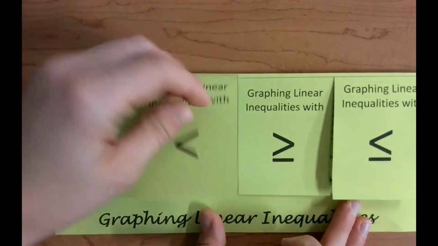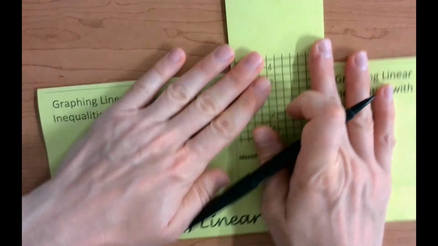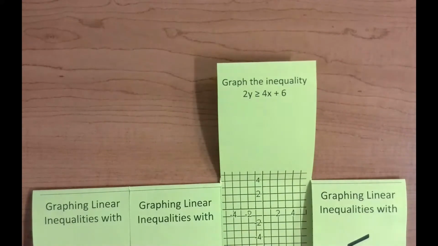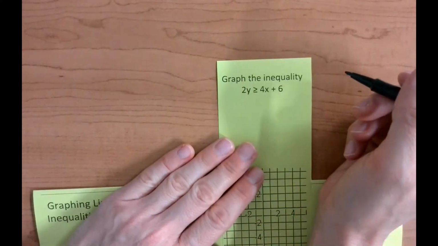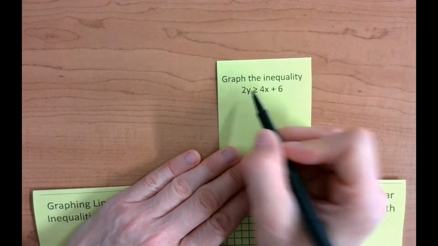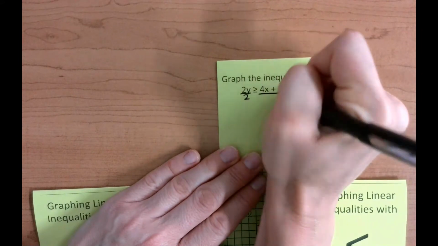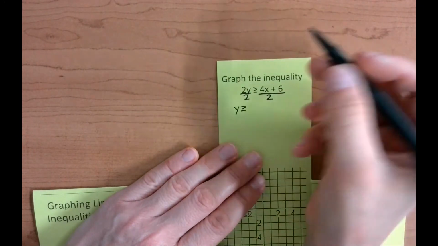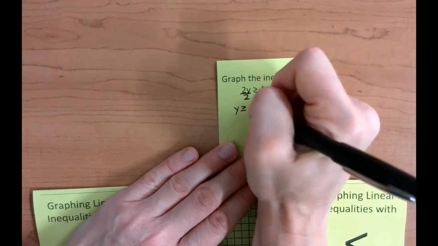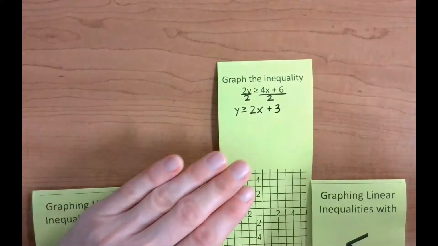All right, next one, graphing linear inequalities with greater than or equal to. 2y is greater than or equal to 4x plus 6. Again, I want to get this in slope-intercept form, so I want to get y isolated. Right now it's 2 times y, so I'm going to divide everything by 2. Y is greater than or equal to 4 divided by 2 equals 2x, 6 divided by 2 plus 3.